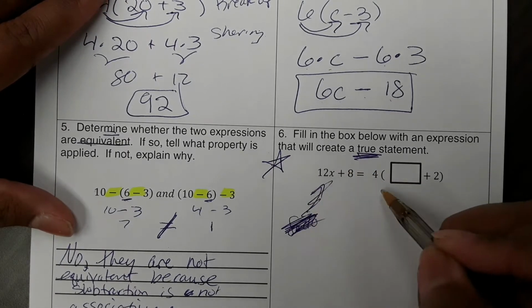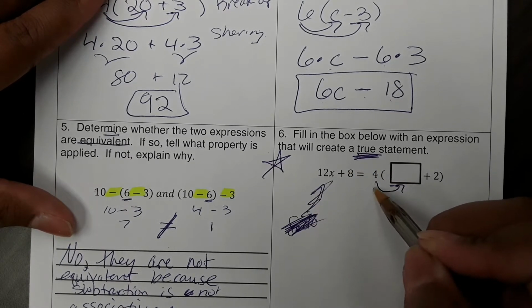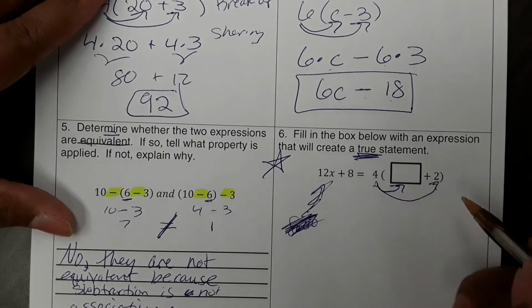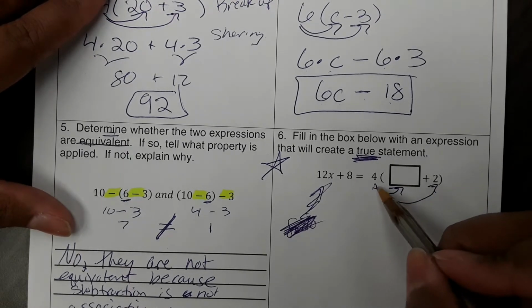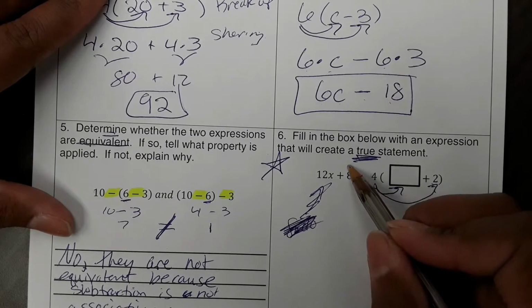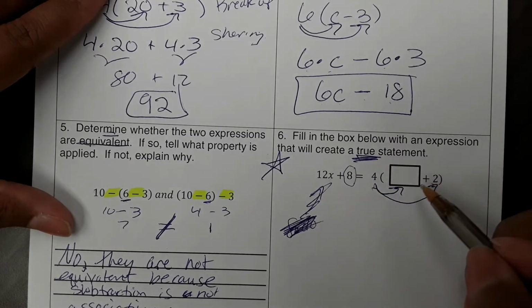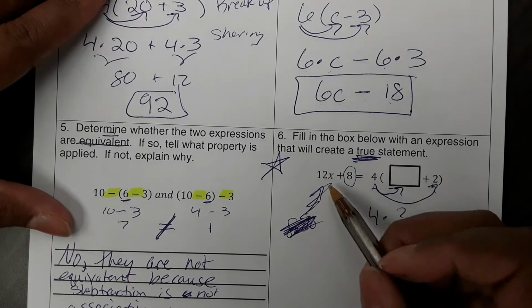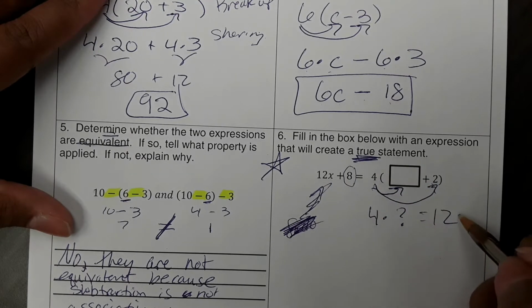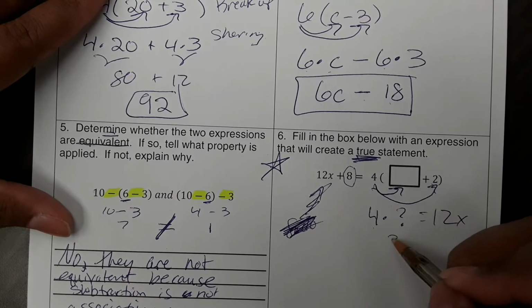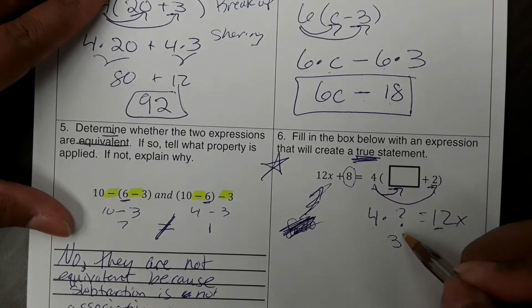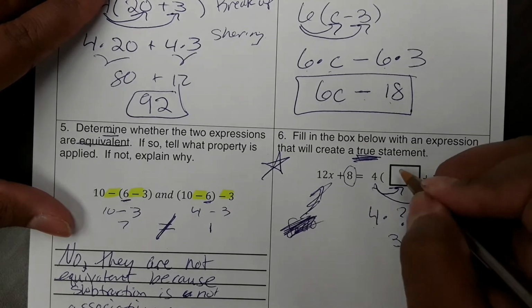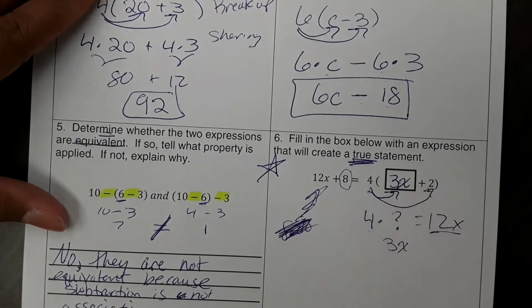And as you can see, we're going to share out the 4. So this is going to get a 4, and this is going to get a 4. So I can see the 4 times 2 gives me the 8. All I have to figure out is 4 times what? So 4 times what is going to give me 12x? Well, 4 times 3 gives me 12, and if I make it 3x, 4 times 3x, that's what gives me 12x. So in this box, you should have 3x.